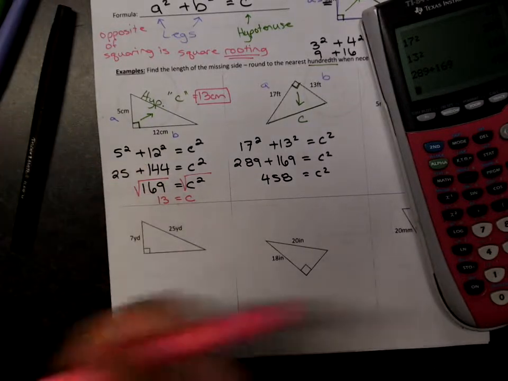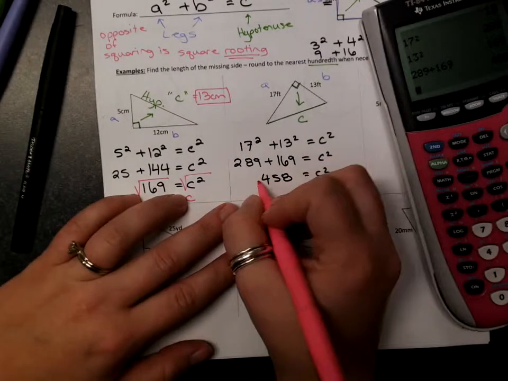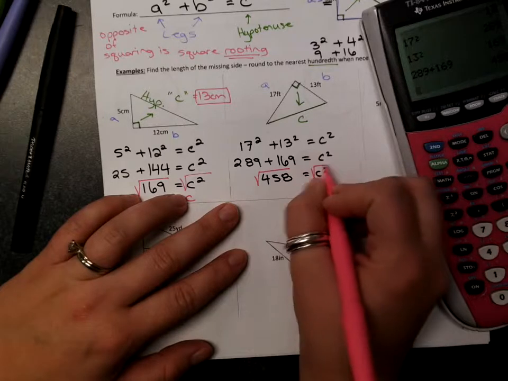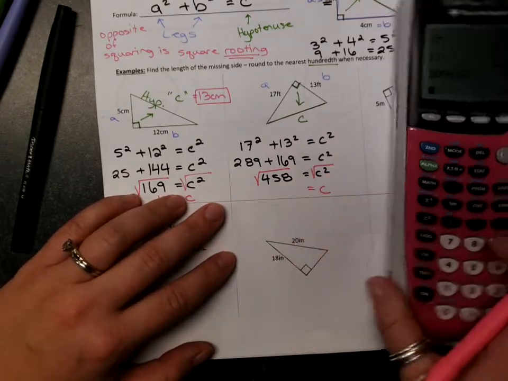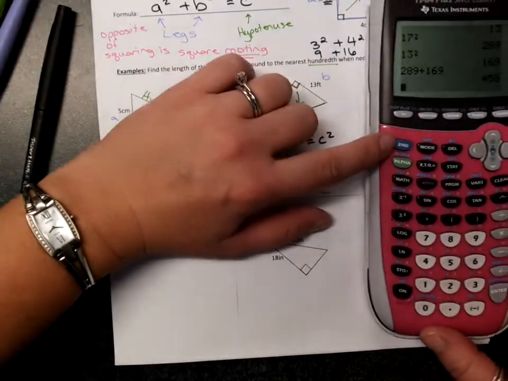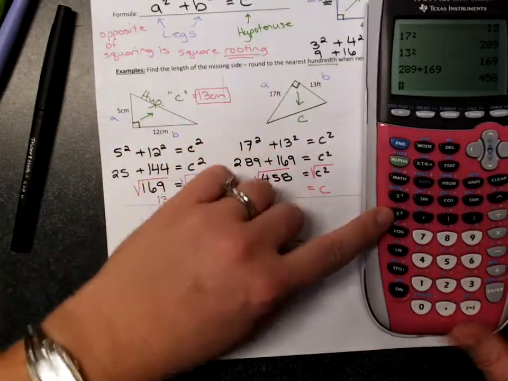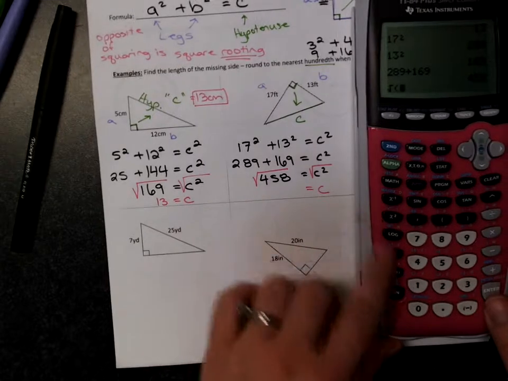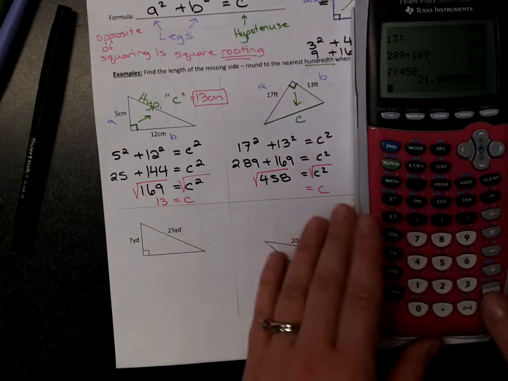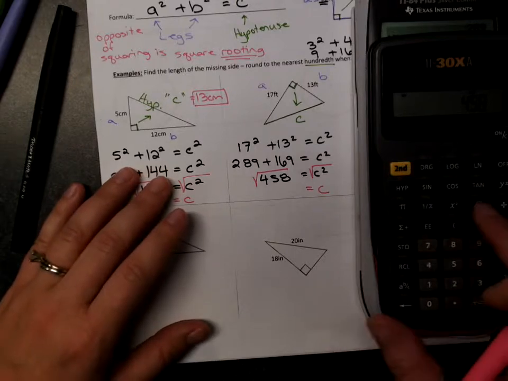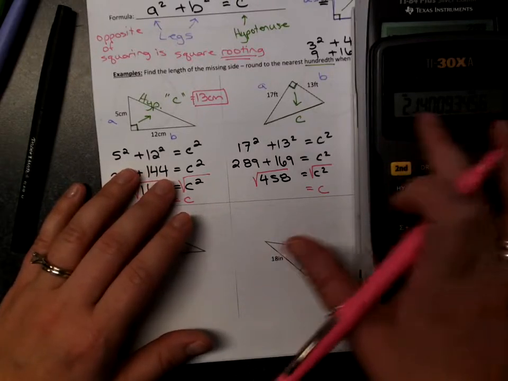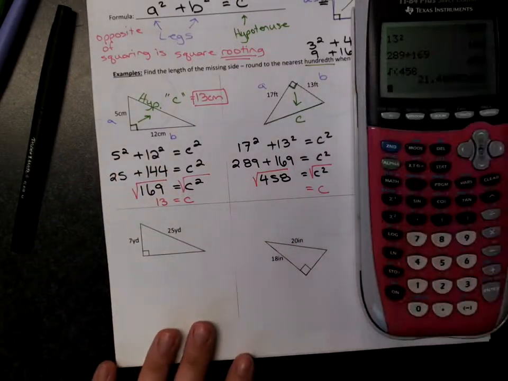Now we're going to use that square root button again. So square root 458. What that does is it cancels out the squared and it gets you down to your answer. So on the big calculator, again, you hit second x squared to get to the square root, and then 458. On the small calculator, you hit 458 first and then the square root button. Now this one gives you a big ugly decimal, and that's okay.